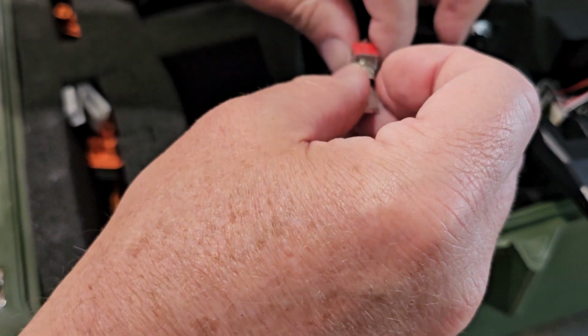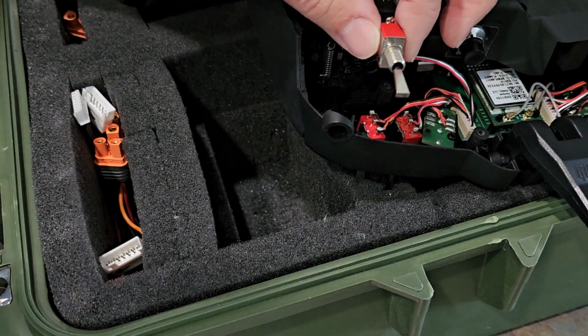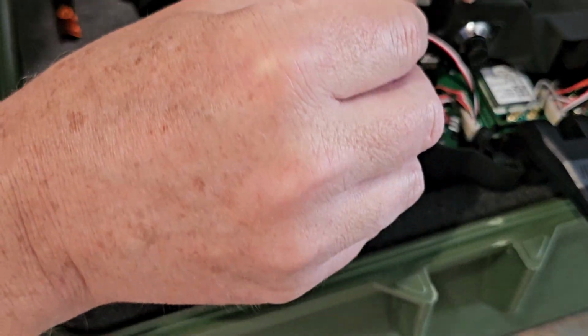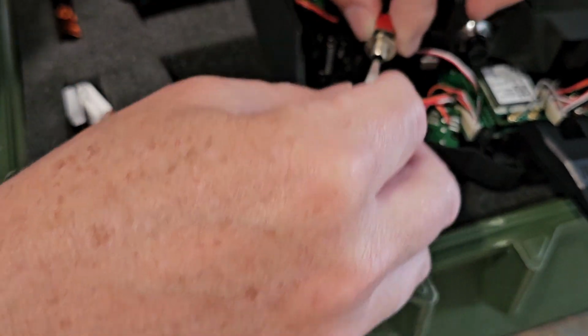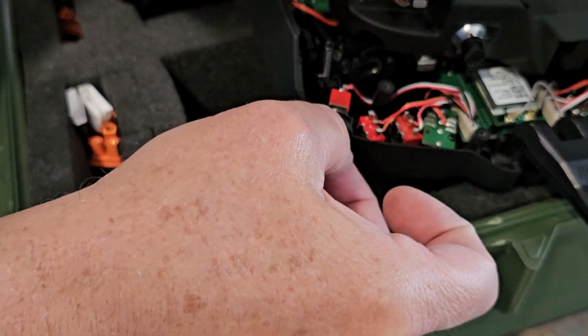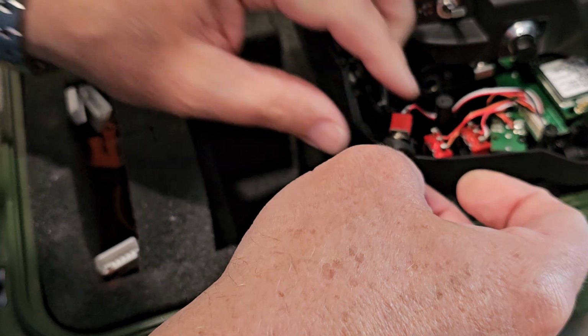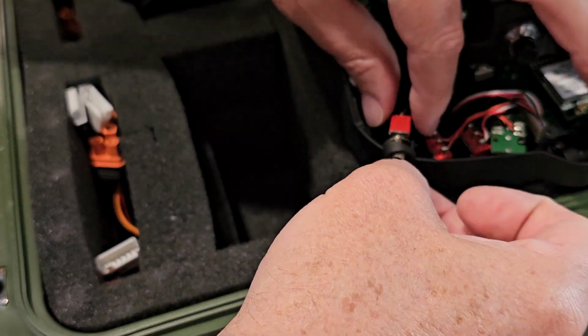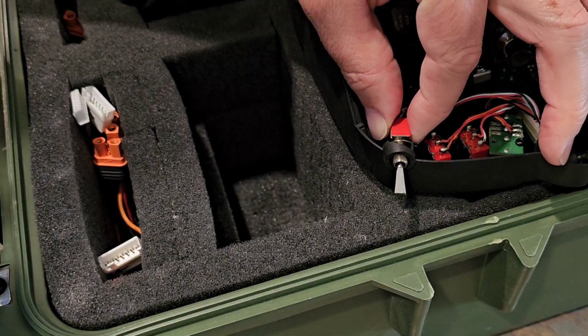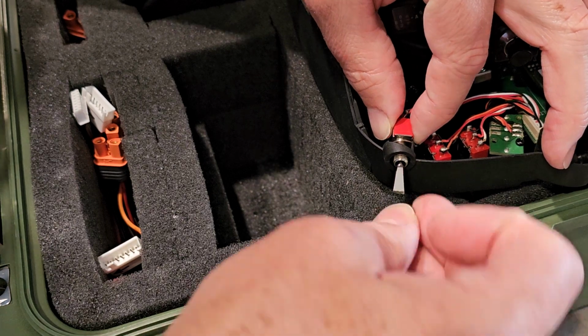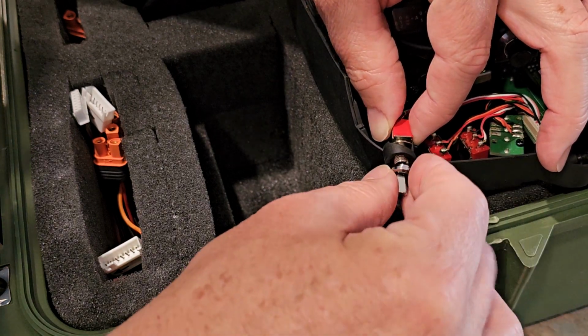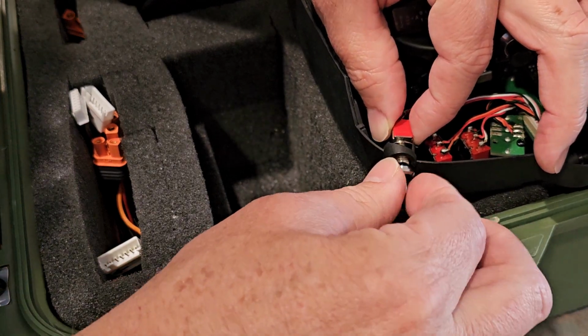Alright, so now we're going to put that big washer back on that was in there. And then I'm going to slip the switch in this hole just like that. Now I need to get this little nut that was on there.